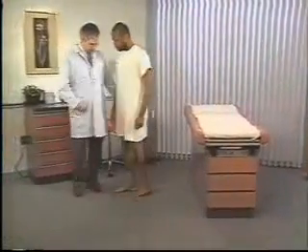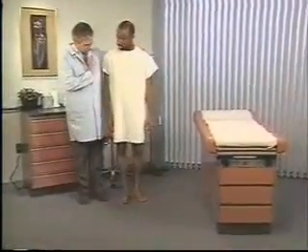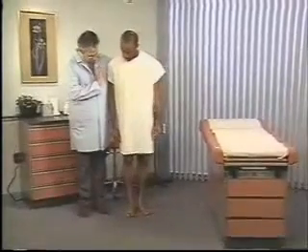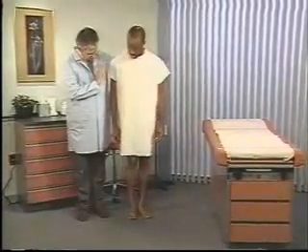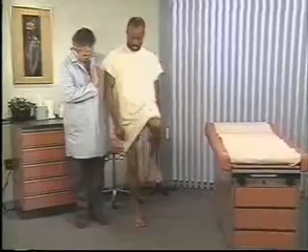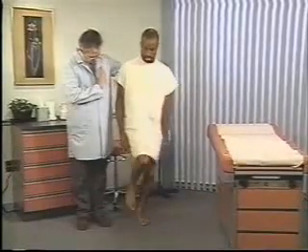Next, ask the patient to hop in place, first on one leg and then the other. This ability indicates an intact motor system in the legs, normal cerebellar function, and good position sense.